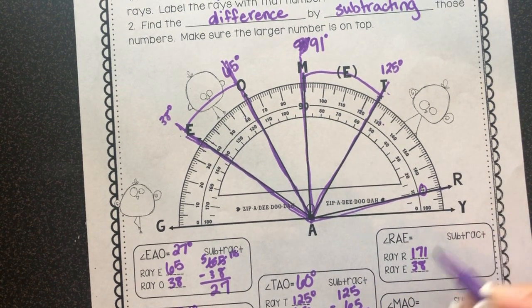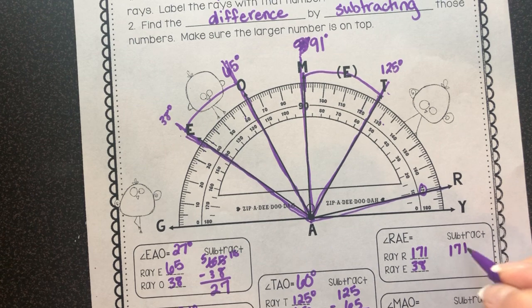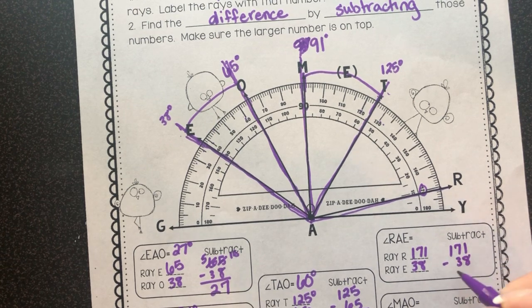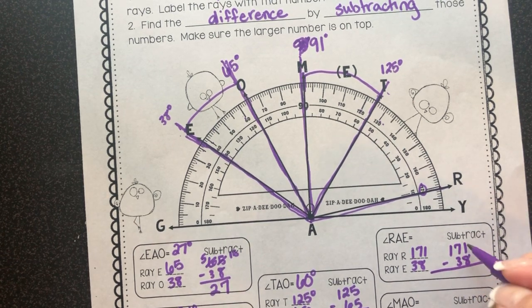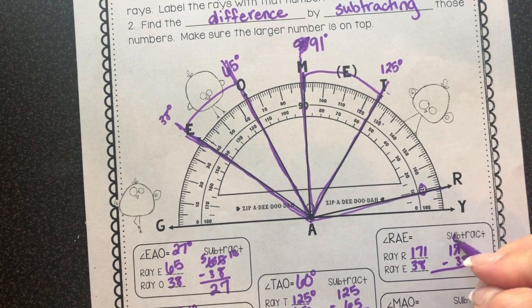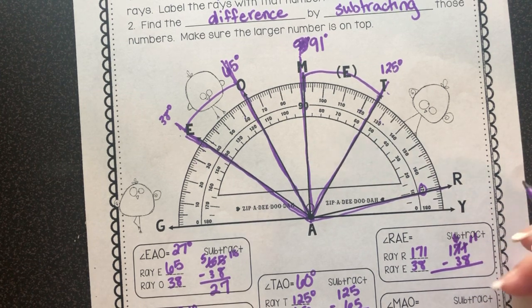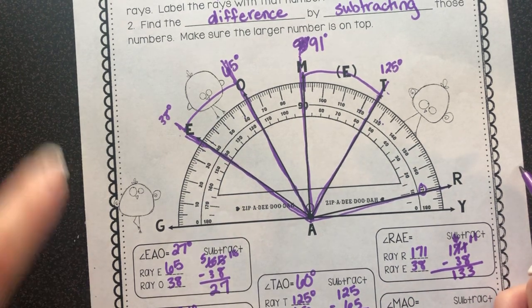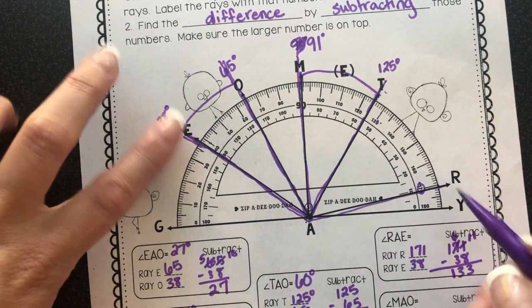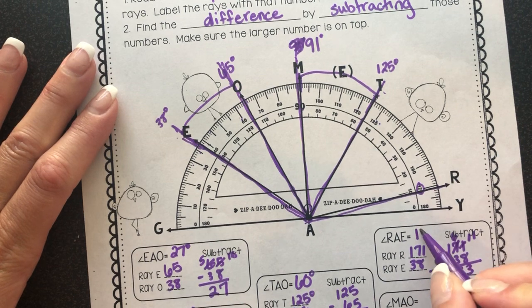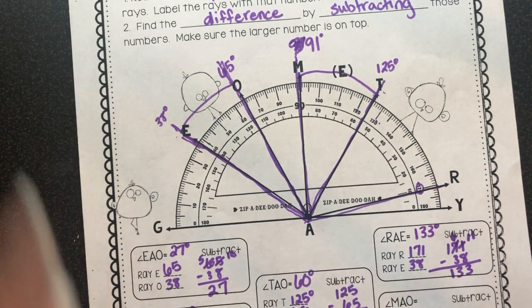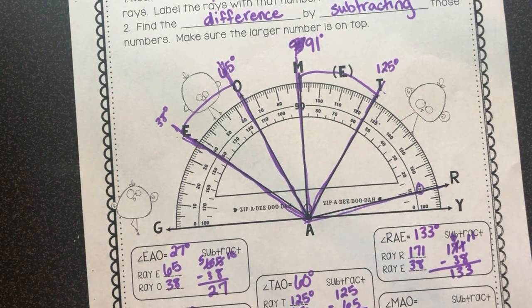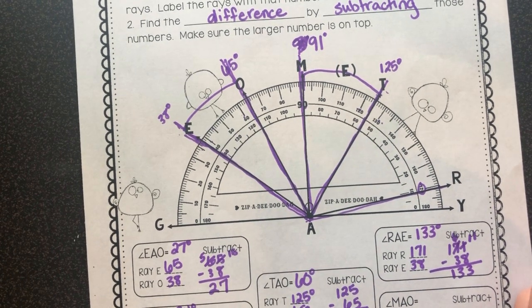Now I'm going to take those two numbers and subtract them. I can't subtract that, gotta borrow. That becomes a 6, that becomes 11. 11 minus 8 is 3, 6 minus 3 is 3, and 1 minus 0 is 1. So angle RAE is 133 degrees.